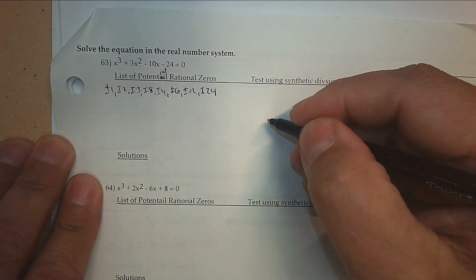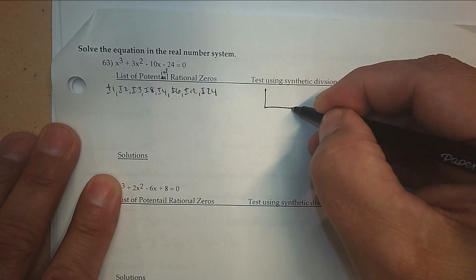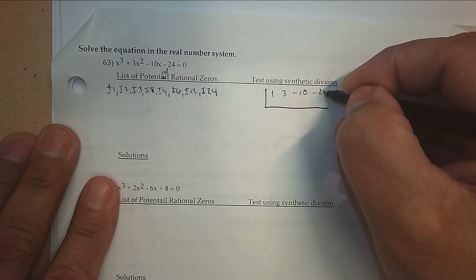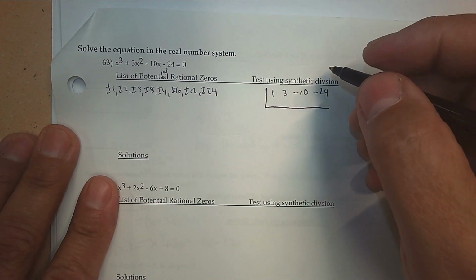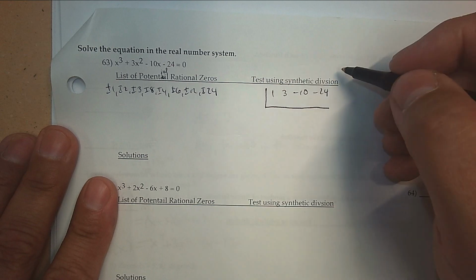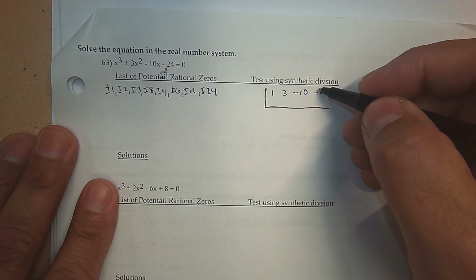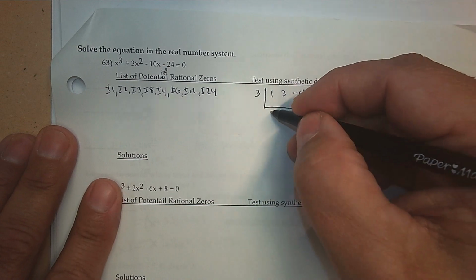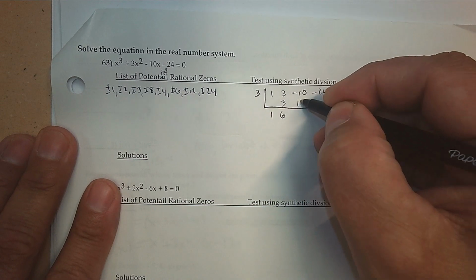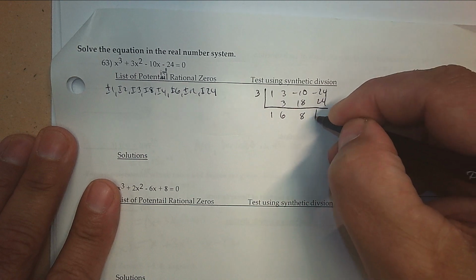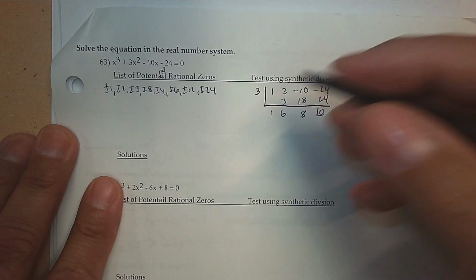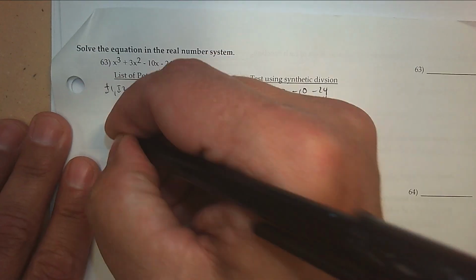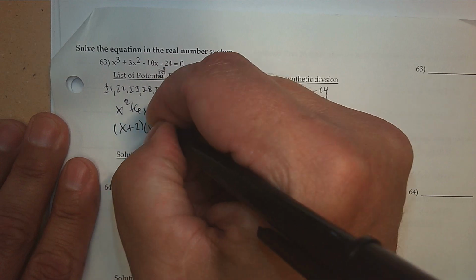Then we test the list using synthetic division. Because I know the answer, I know which numbers work. You don't. You'd have to keep trying until something works. 1 doesn't work, but you'd have to keep trying until you find the one that works. So, a positive number that works is 3. And then what you're left with is x squared plus 6x plus 8. Factor. And you have your answer.